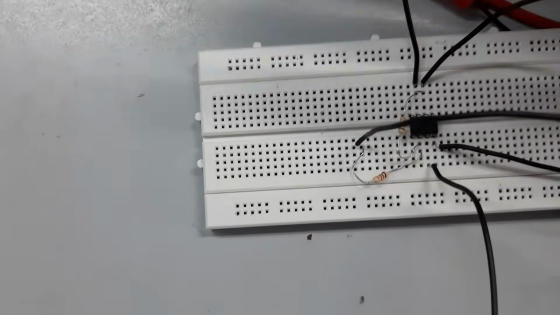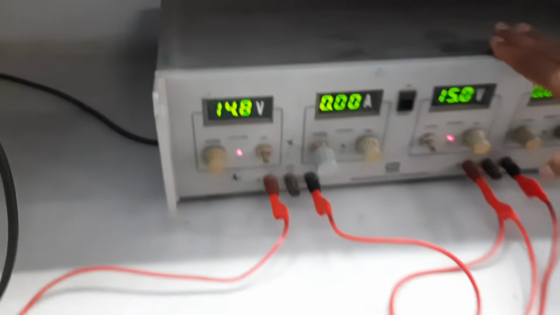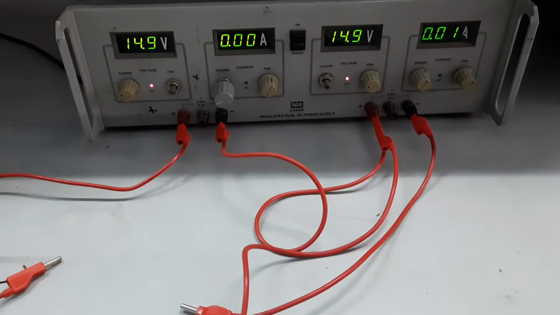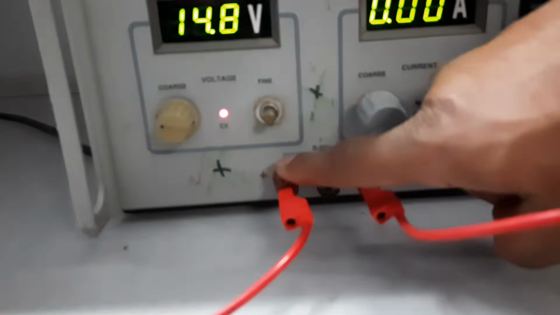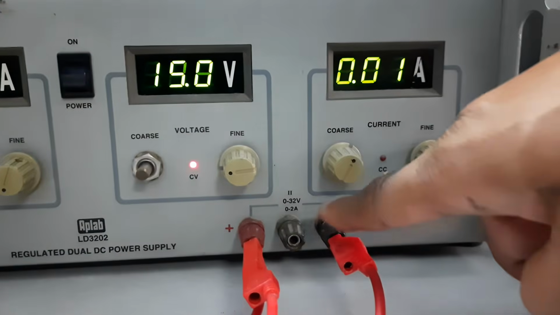Same, we have R1 and R3 connected, same circuit. Okay, and this is the function generator. This is the power supply. One thing you have to remember, I have to give plus 15 volt and minus 15 volt. Here a plus terminal is there, here a minus terminal is there, right? Same as the case with here. Here also a plus terminal is there, minus terminal is there.